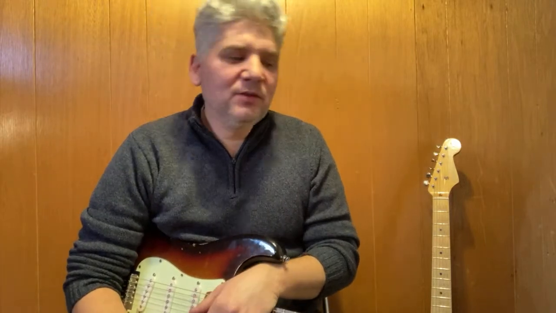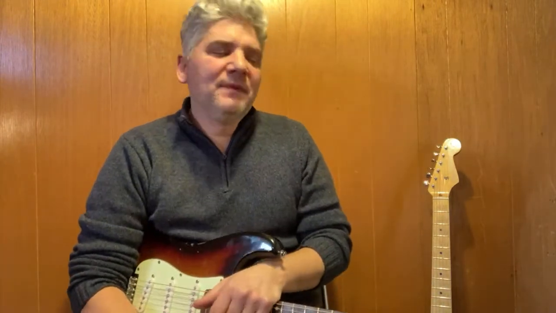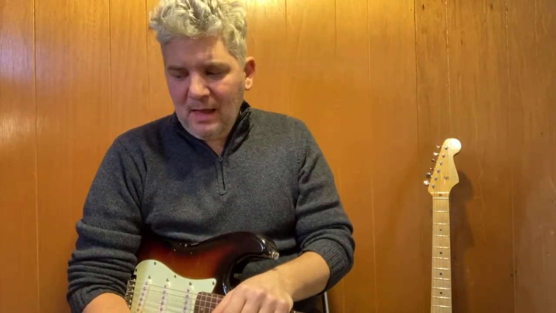Then we can use seventh arpeggios, minor melodic scales, then half diminished or diminished arpeggios. That's the thing, it never ends. But to me personally, bluesy stuff, pentatonic scale, it's what I like to play.